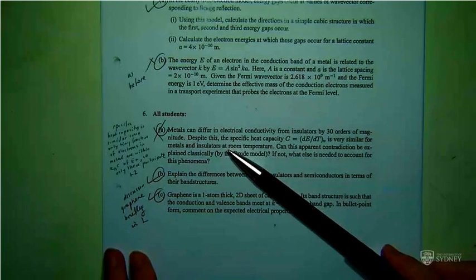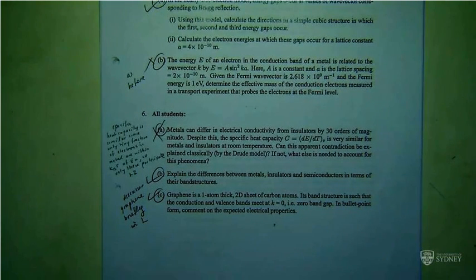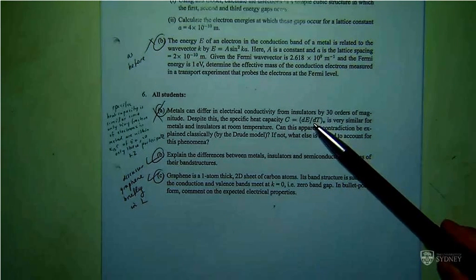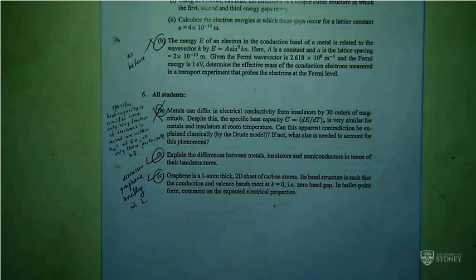Here we have a question about why the conductivity differs by 30 orders of magnitude, yet the specific heat is very similar. We didn't discuss that directly, but it's to do with the fact that the electrons that contribute to the specific heat are only those near the Fermi level that can be excited above the Fermi level, and we did that, but we didn't discuss it in that kind of terminology. Explain the difference between metals and insulators and semiconductors. Yes.